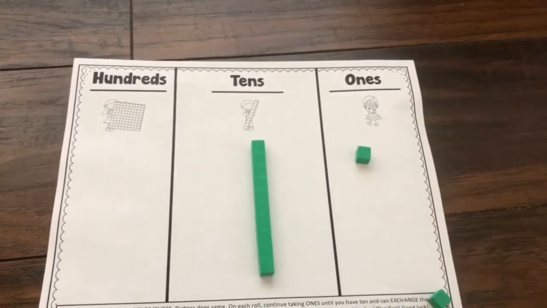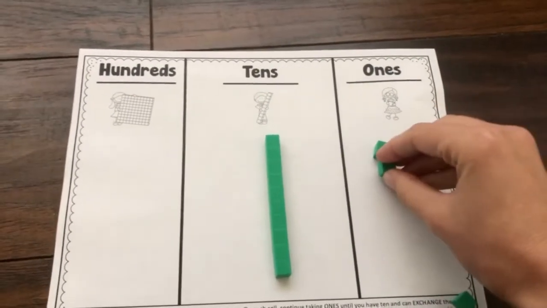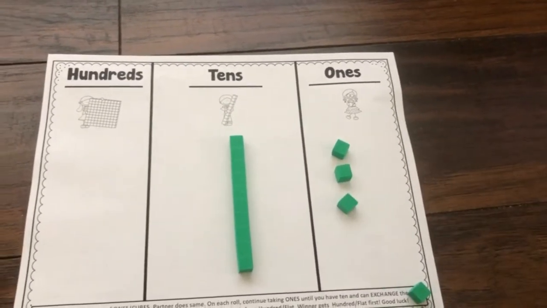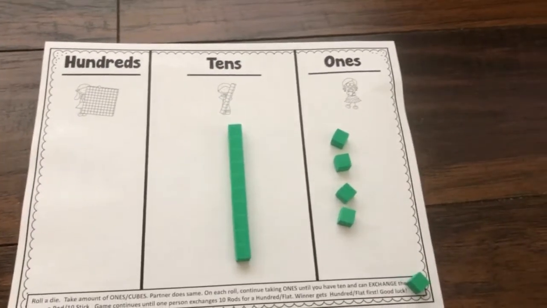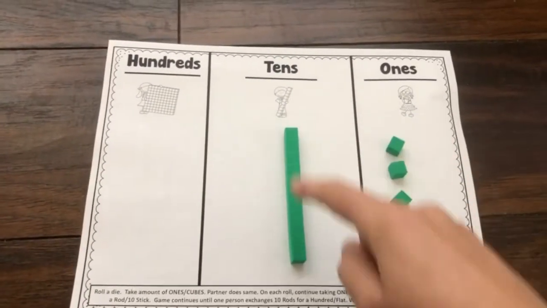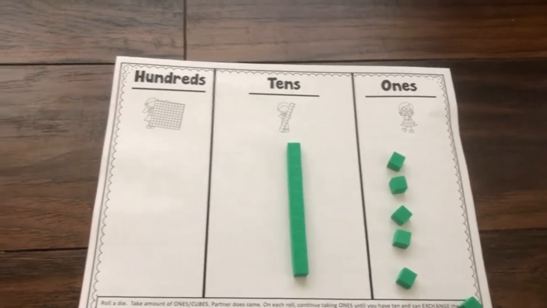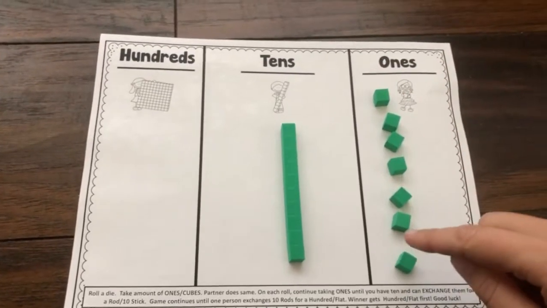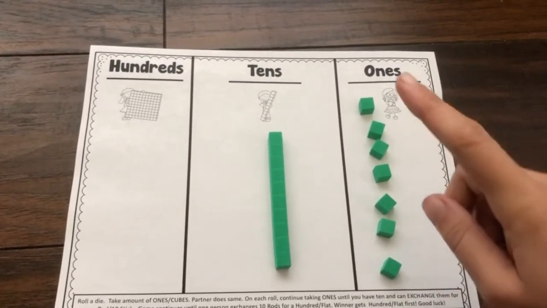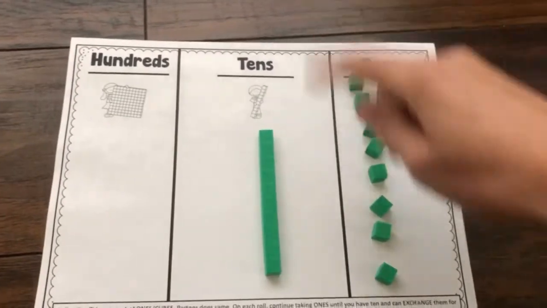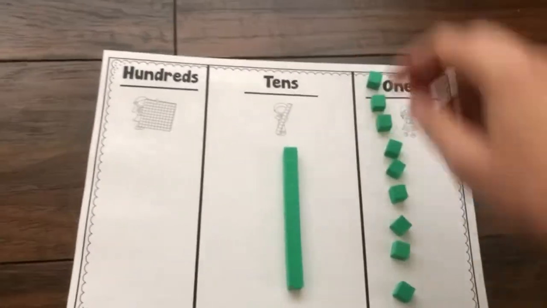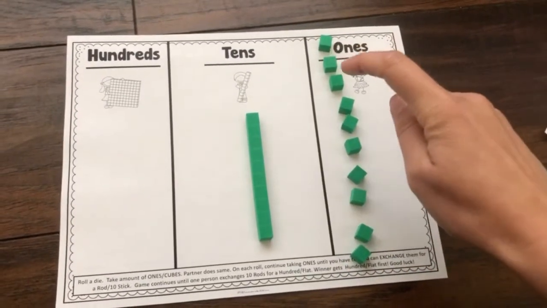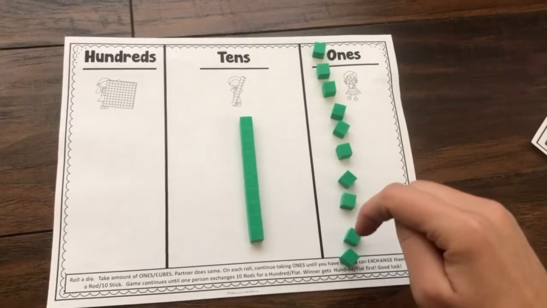10 and one more is 11. Then we have 12, 13, 14, 15. 10 and 5 more is 15, 16, 17. Let me double check: 1, 2, 3, 4, 5, 6, 7, 17, 18, 19, 20. 1, 2, 3, 4, 5, 6, 7, 8, 9, 10.